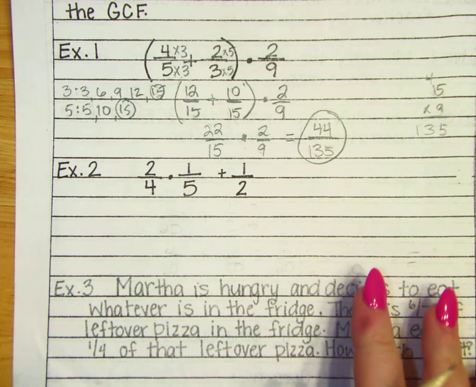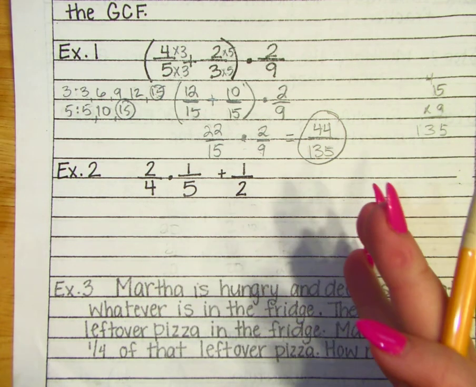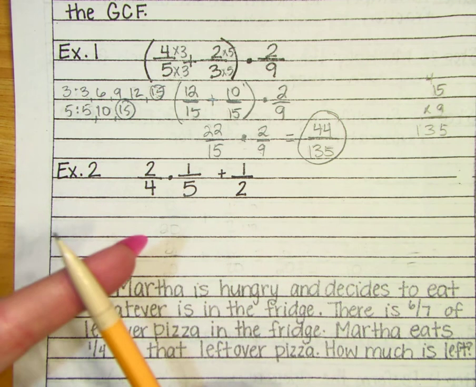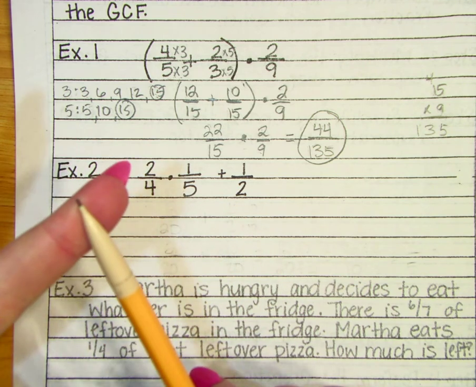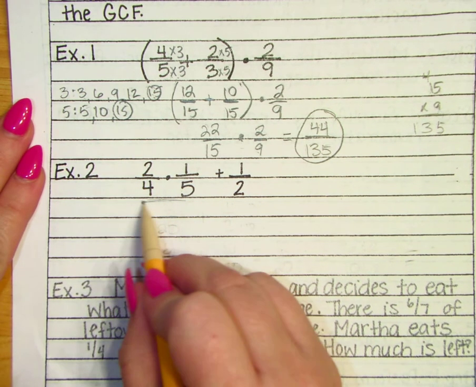Let's do another one real quick. We got 2/4 times 1/5 plus 1/2. Well, I don't have any parentheses, so what am I going to do first? I'm going to follow the order of operations. Parentheses, exponents, none of those. Multiplication, there it is. That's what I got to do first. So I've got to do 2/4 times 1/5.